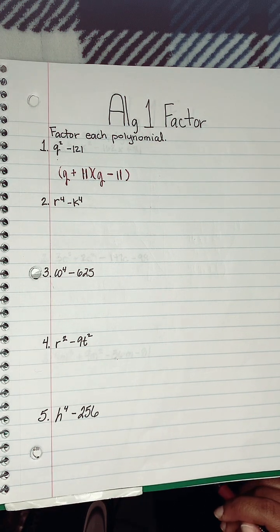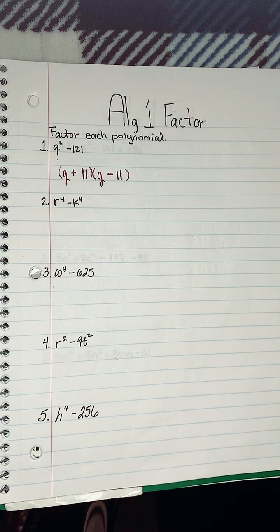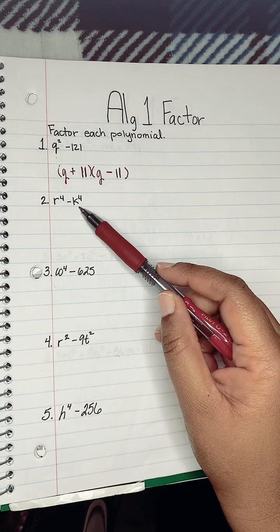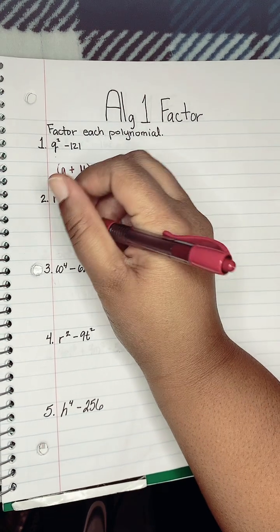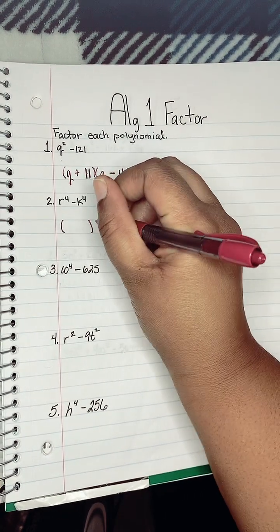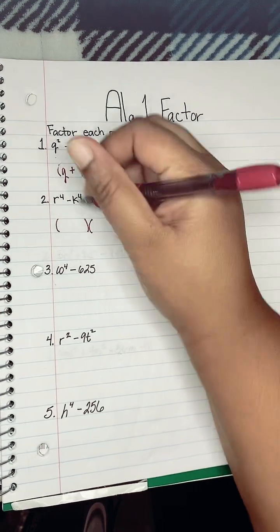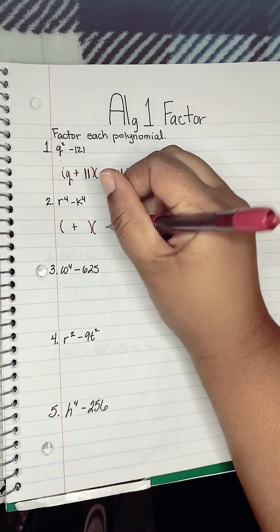All right, let's go to number 2. So we have r to the 4th minus k to the 4th. Okay, again, we have a difference of squares. So we're going to put two parentheses. Automatically put our plus and minus.